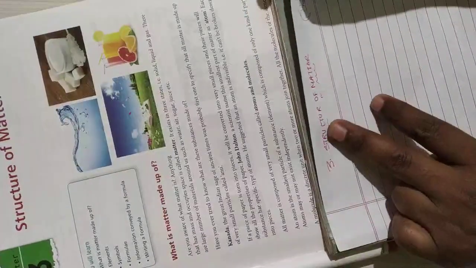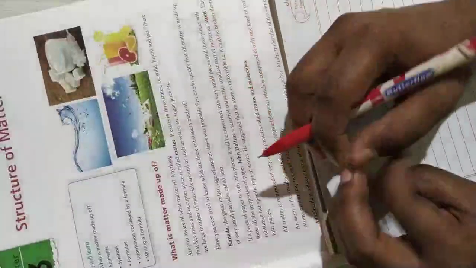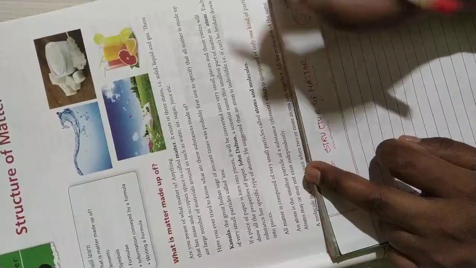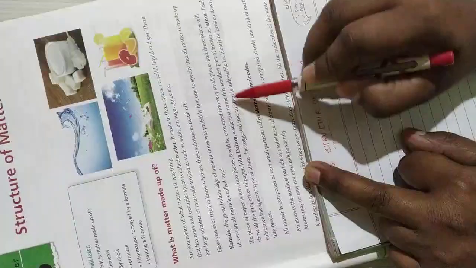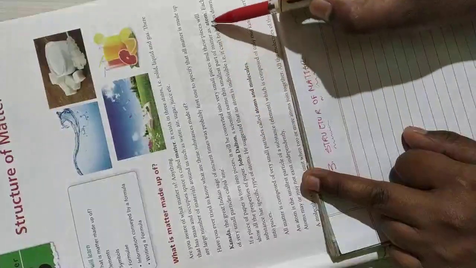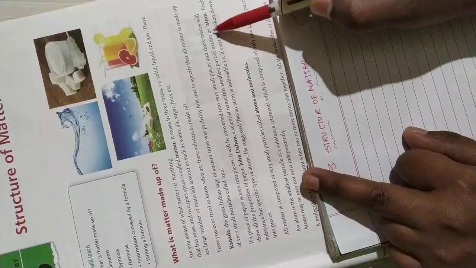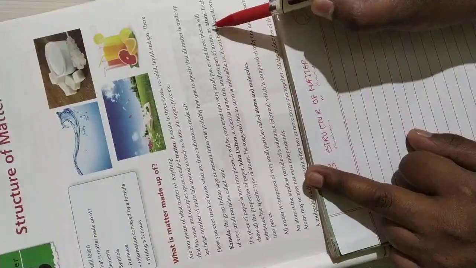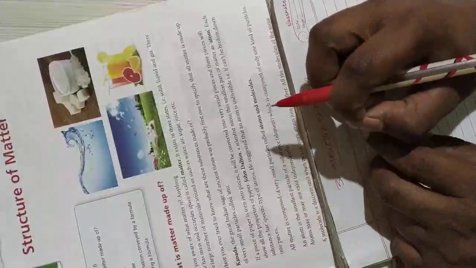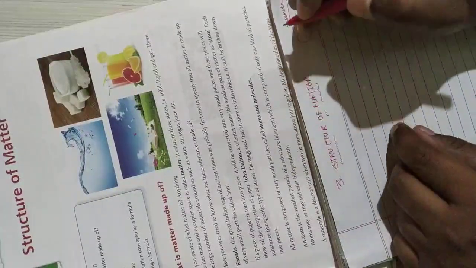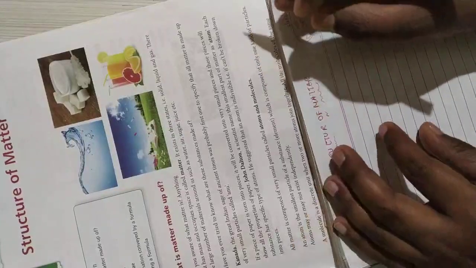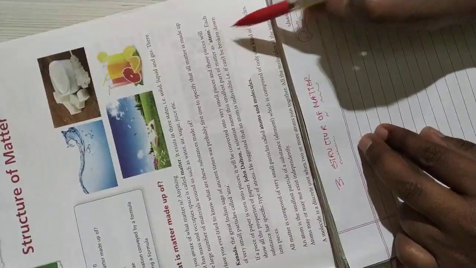Now let's take an example. If you take a piece of paper and go on tearing that piece of paper into smaller and smaller parts, a time will come when you'll be unable to tear that paper into further smaller pieces. So John Dalton was the scientist who coined the term atom. According to him, the smallest part of the matter he termed as atom. Like the smallest piece of paper which you will no longer be able to divide into any smaller pieces, that will be termed as atom.